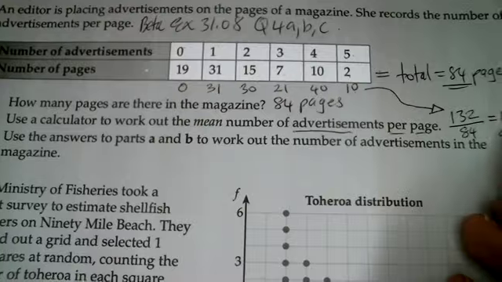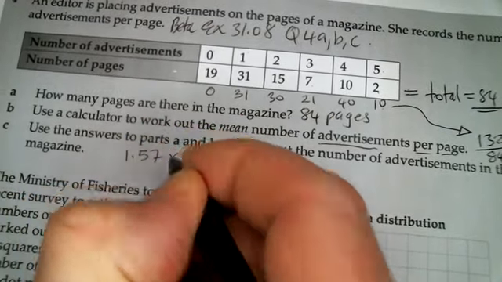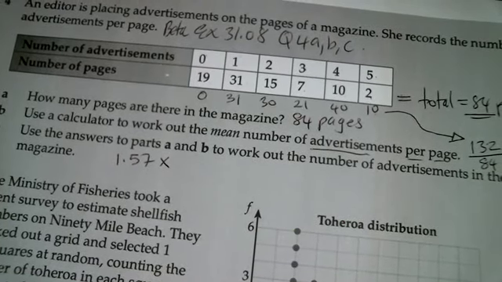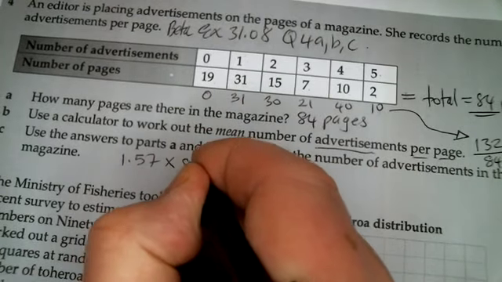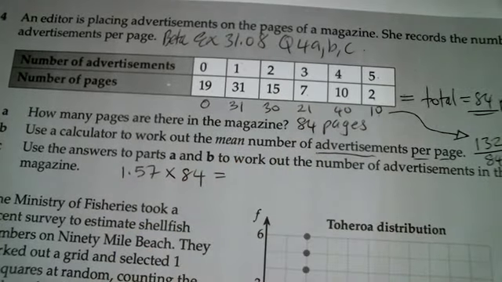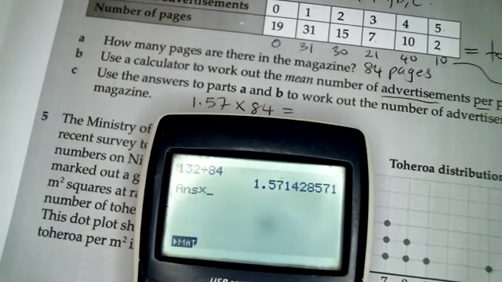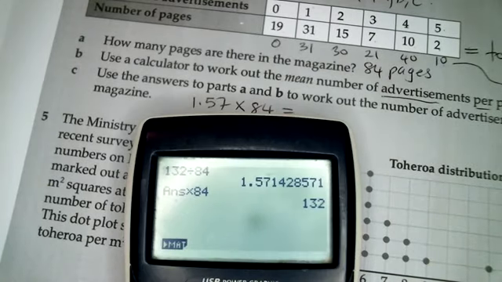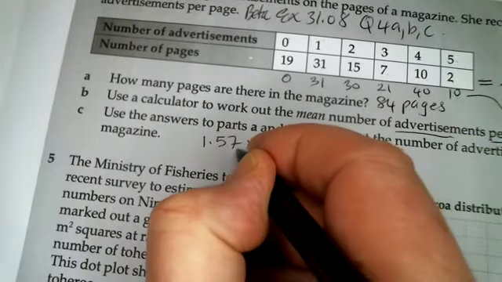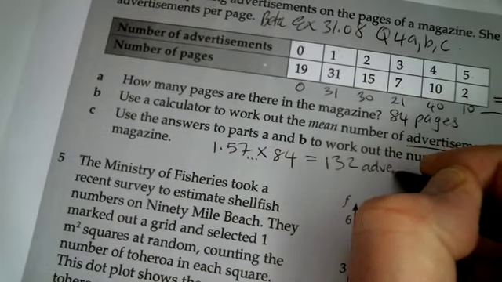Or you could do it the other way around. You could say the average is 1.57. And if we multiply the average by the number of pages, which is 84, that times that is going to be 132. Let's actually see that it does. If we take 1.57 and multiply it by 84, we should get back to where we were, which is 132. Notice I kept in all the other decimal places while I was doing that. And I'll put 132 adverts.